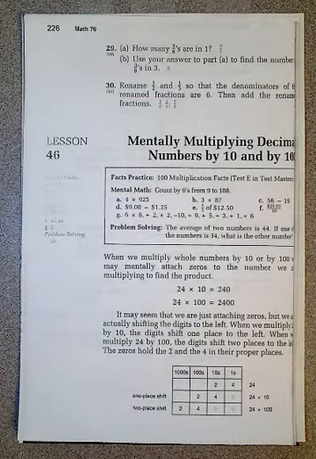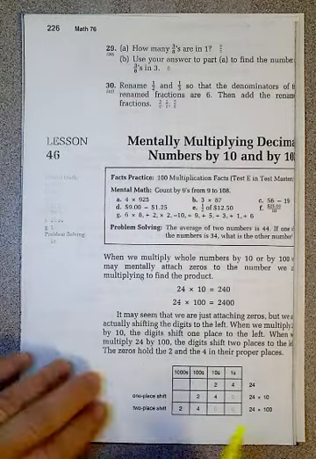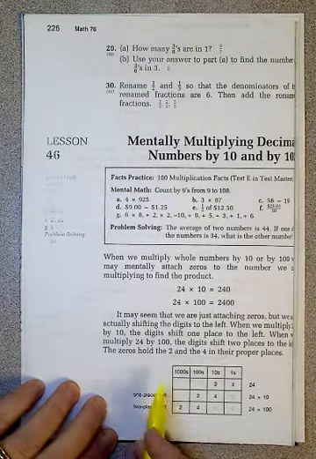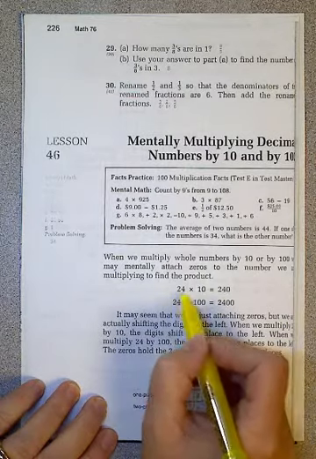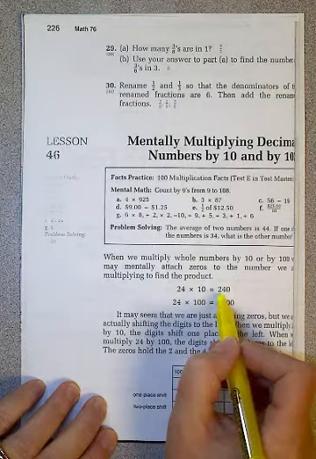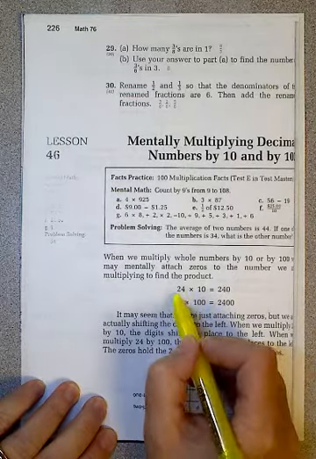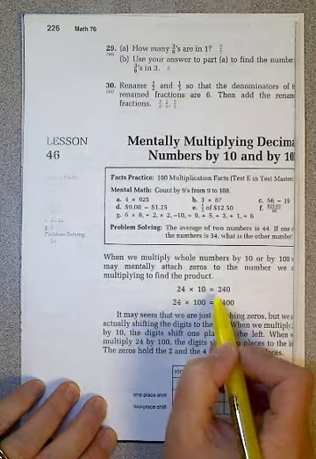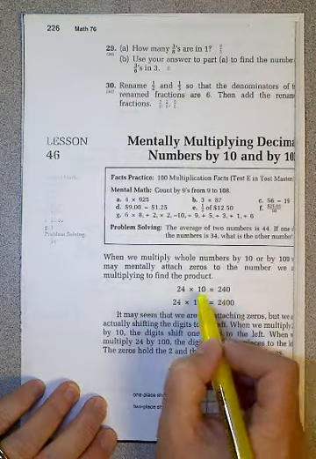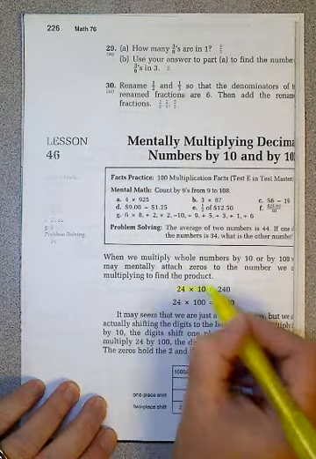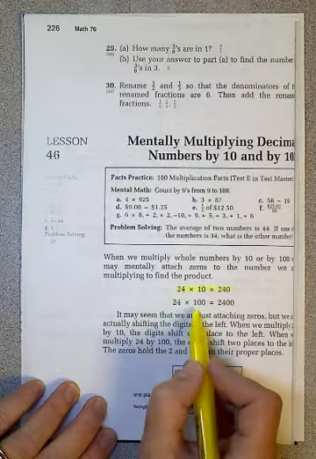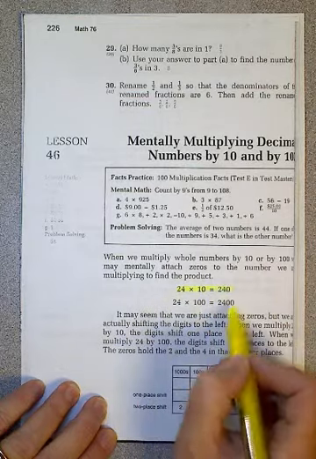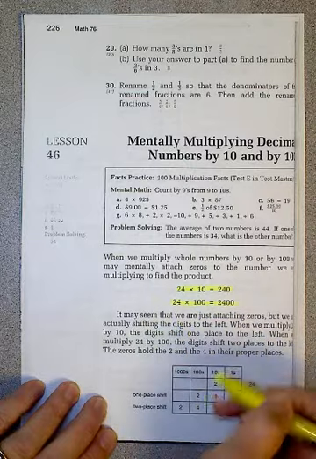Our book begins with this sentence: when we multiply whole numbers by 10 or 100, we may mentally attach zeros to the number we are multiplying to find the product. And in fact, you know that 24 groups of 10 equals 240. We simply take the number we are multiplying by 10, rewrite it, and add the 1 0 from the 10. In the case of 24 times 100, we will add 2 zeros and we get a product of 2400.